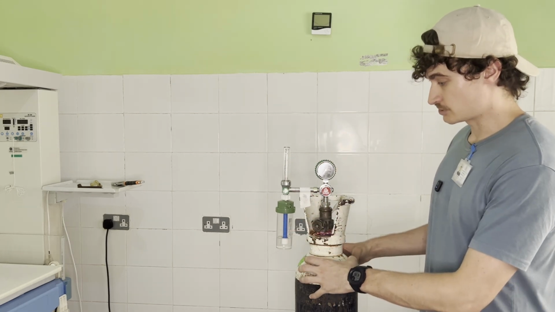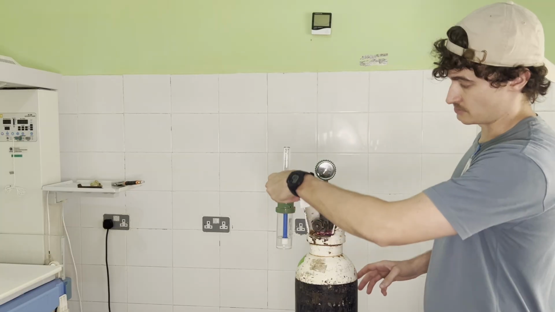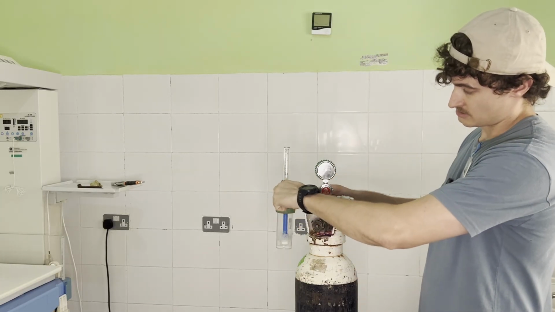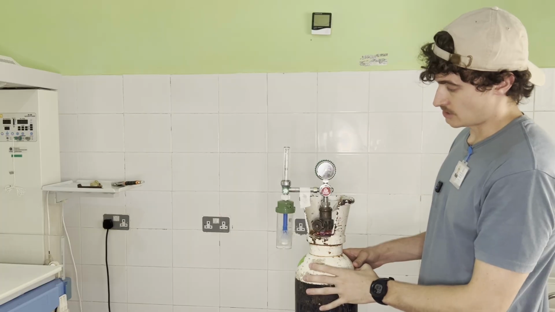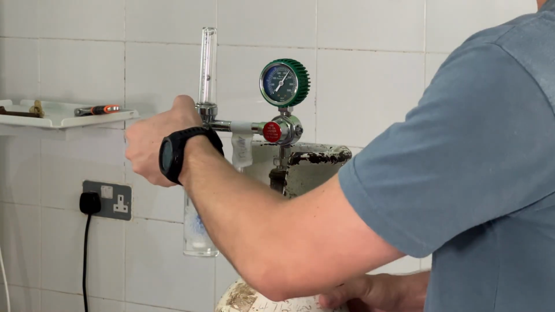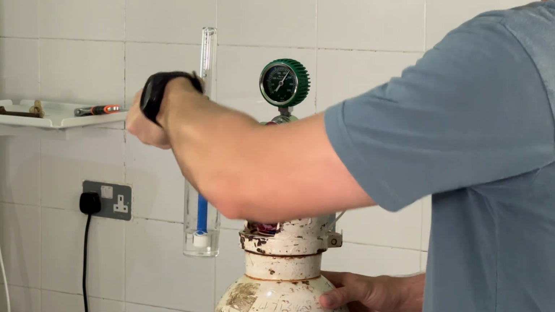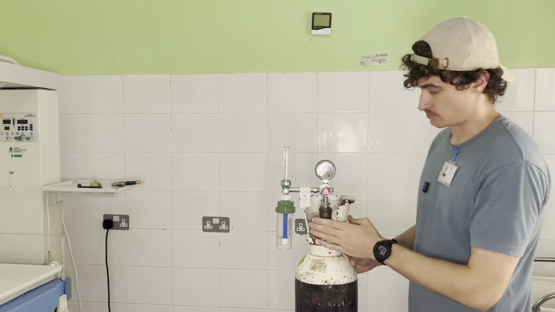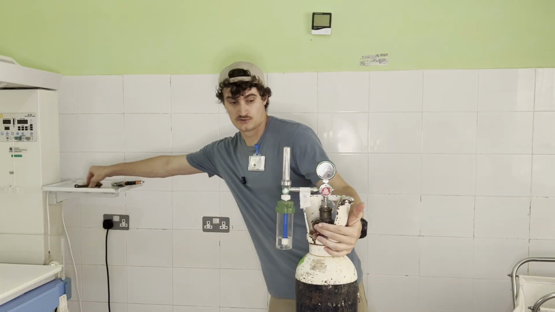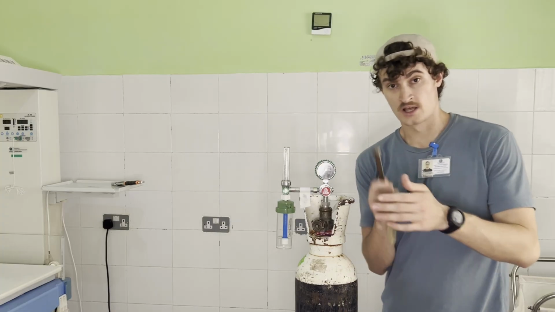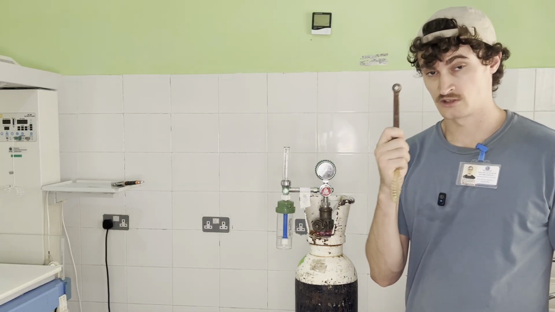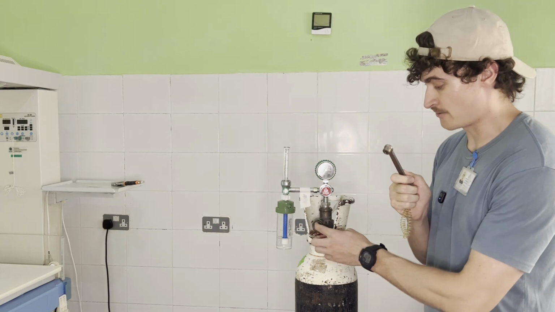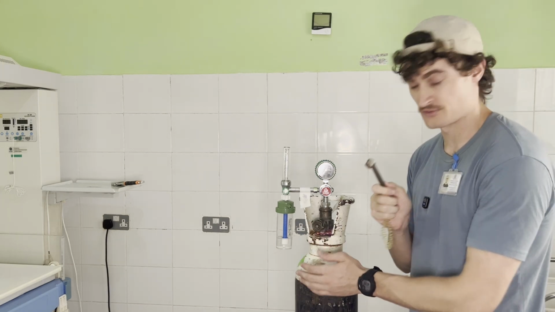So to change it, the first thing we're gonna do is we're going to turn off the oxygen flow, right? So we'll say it was flowing at 5. We're gonna turn that off, right? So our regulator here is off. The next thing we're gonna do is we're going to use our oxygen tank key or oxygen tank wrench, and we're gonna turn off the main valve on the cylinder itself.